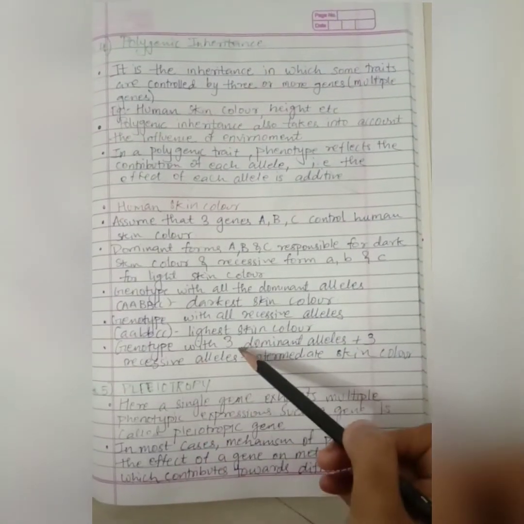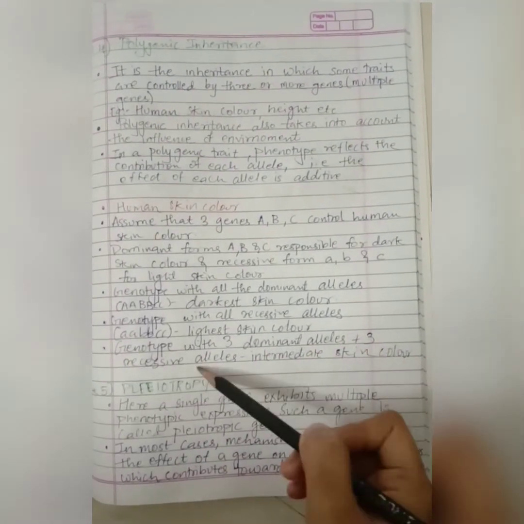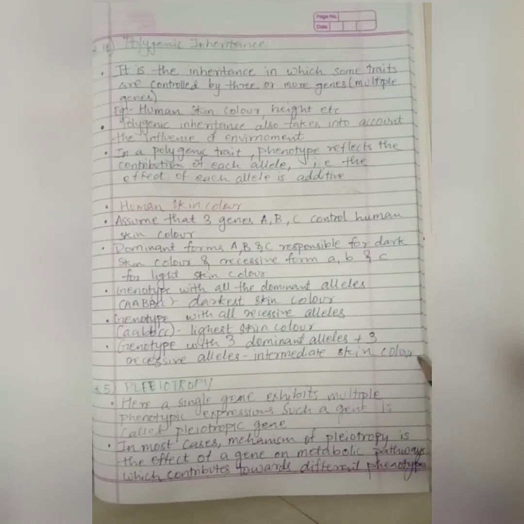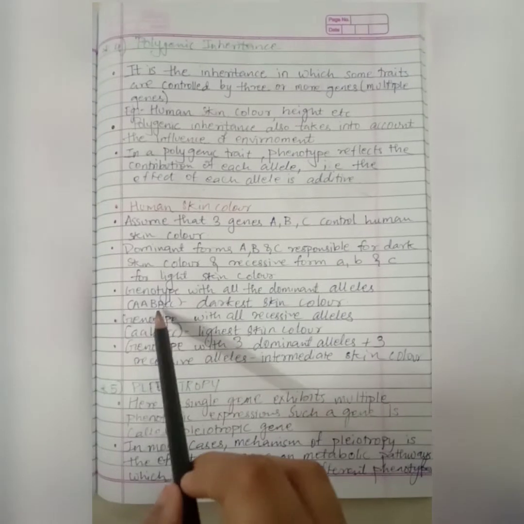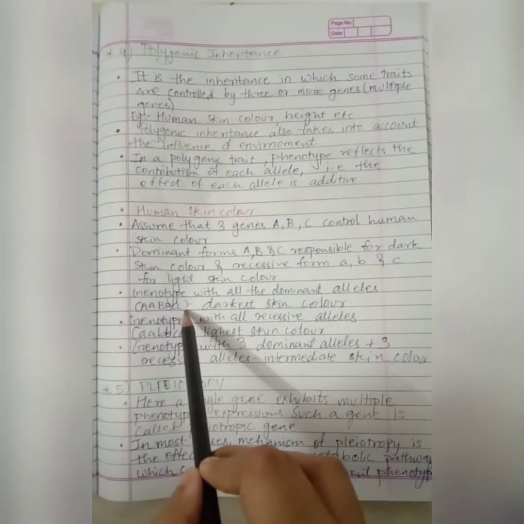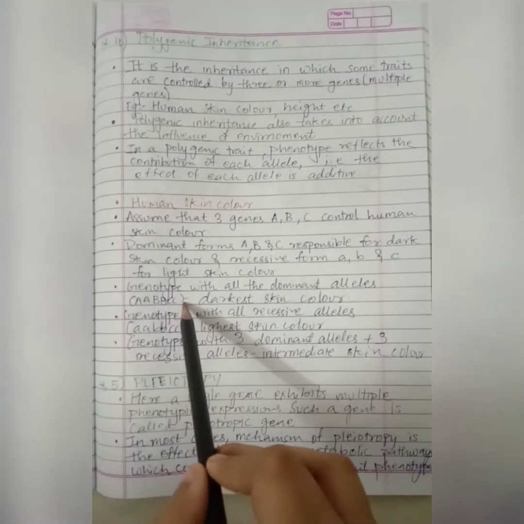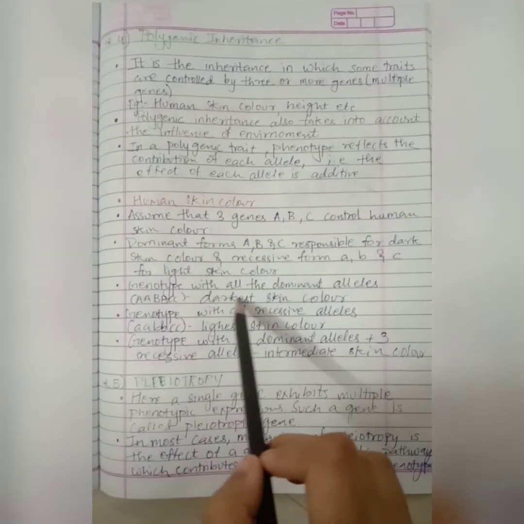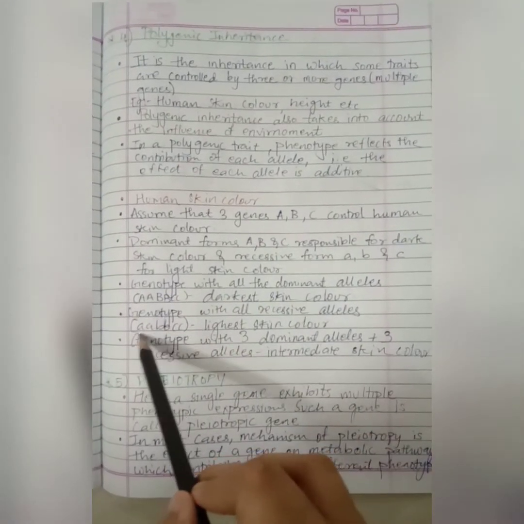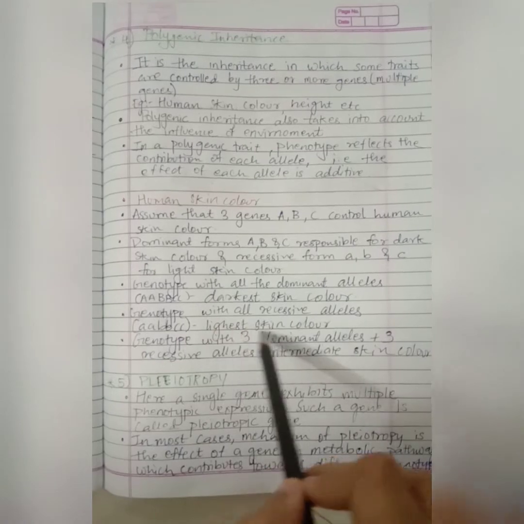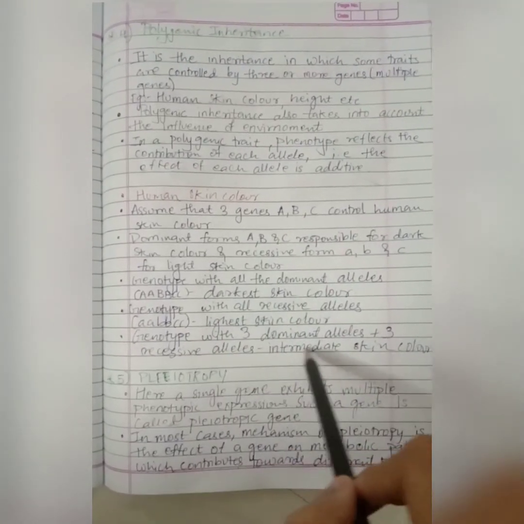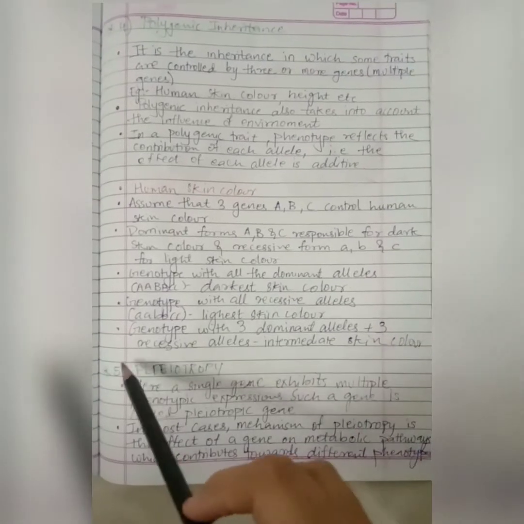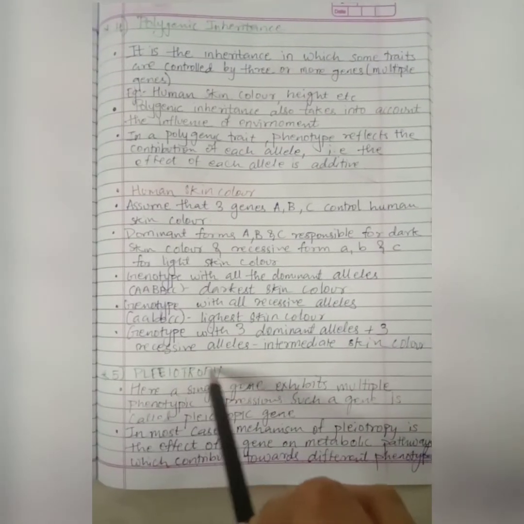The genotype with 3 dominant plus 3 recessive alleles is intermediate skin color. So these are the three types based on dominance. If the dominant allele is present, it is the darkest skin color. If the recessive character is present, it is the lightest skin color, and if both alleles are present, it is intermediate skin color. The fifth type is pleiotropy.